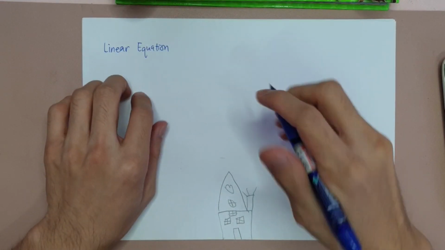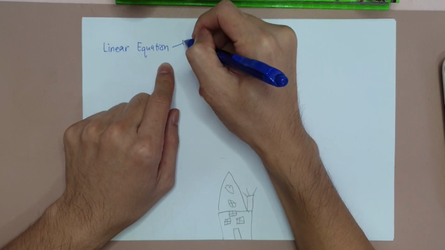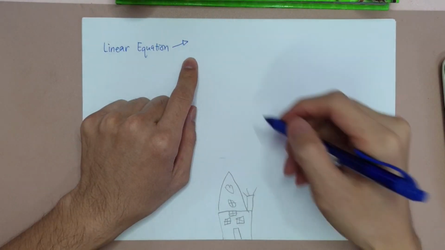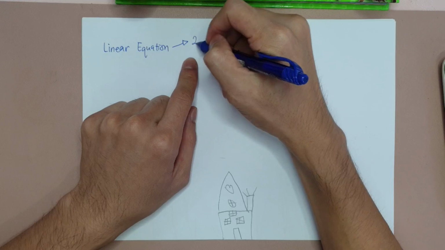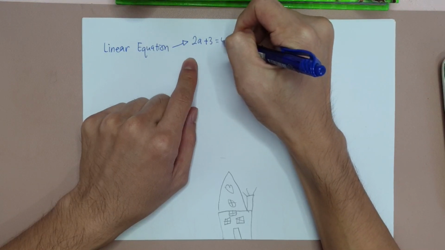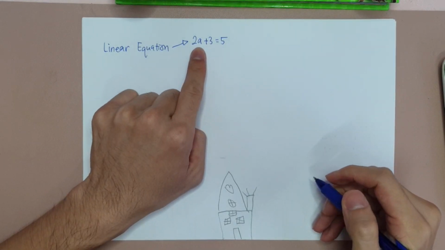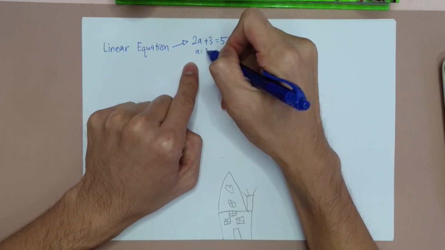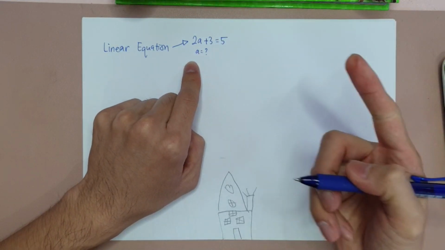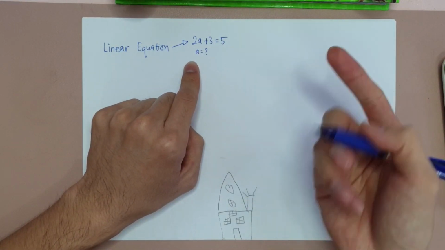Now under linear equation, you know that I already say there is two versions of it. So first thing, it involves like one unknown, one variable. 2a plus 3 equals to 5. Now so that, can you see there is only one a there? Then they want you to solve what is a. Okay, so like one equation you can solve it, you can solve already.